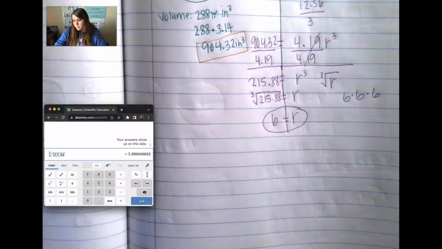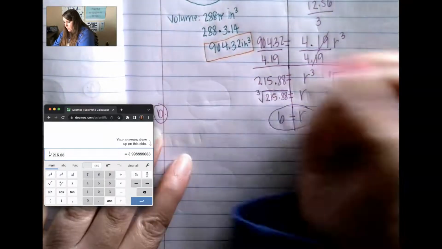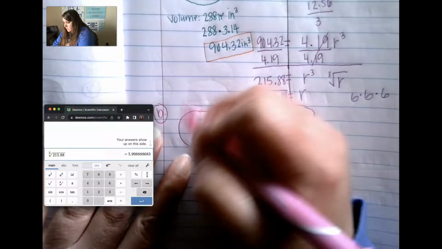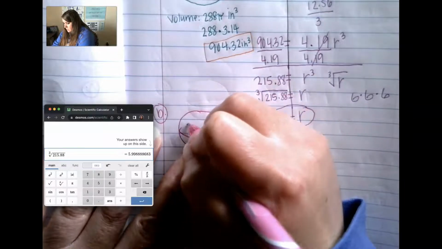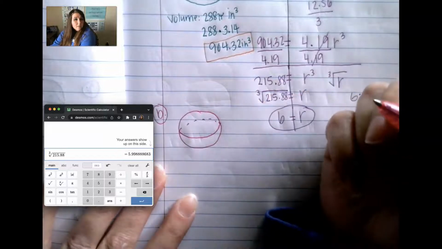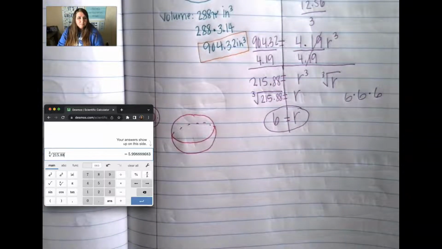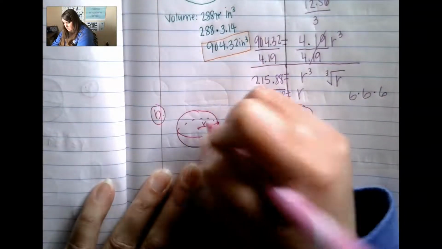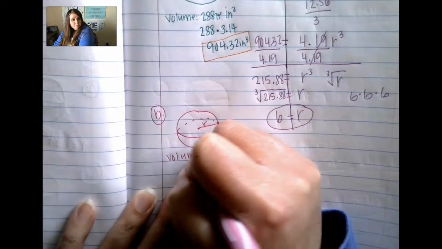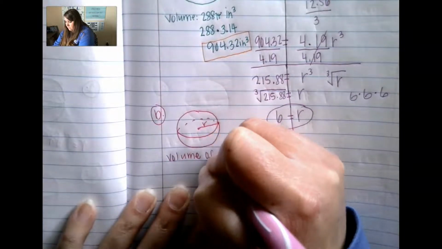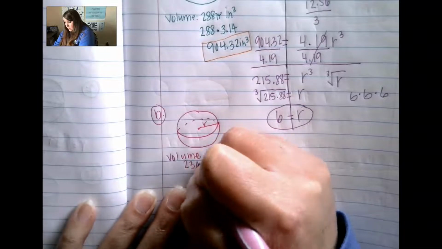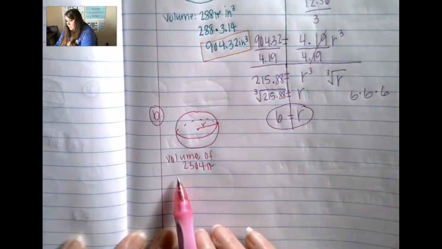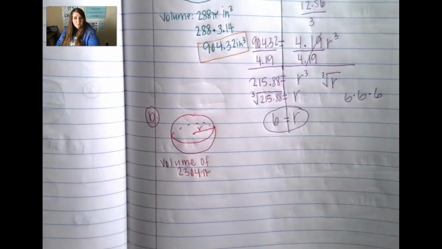It wants us to find the radius of a sphere, example B, and this sphere here. This sphere, we don't know the radius, has a volume of 2,304 times pi. So again, they want us to solve here for the volume.